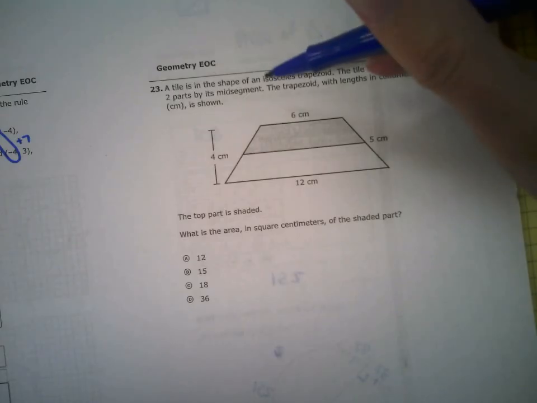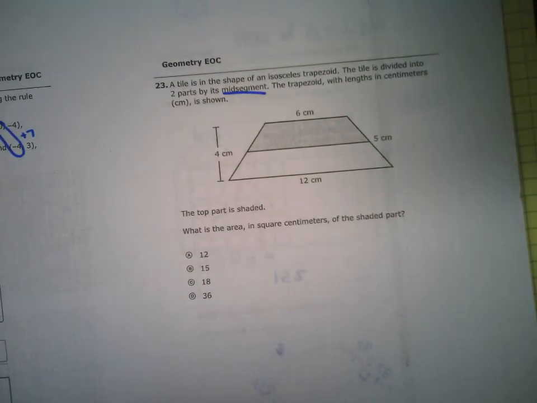For 23, it says a tile is in the shape of an isosceles trapezoid. The tile is divided into 2 parts by its mid-segment. The trapezoid with lengths in centimeters is shown. The top part is shaded. What is the area in square centimeters of this shaded part?